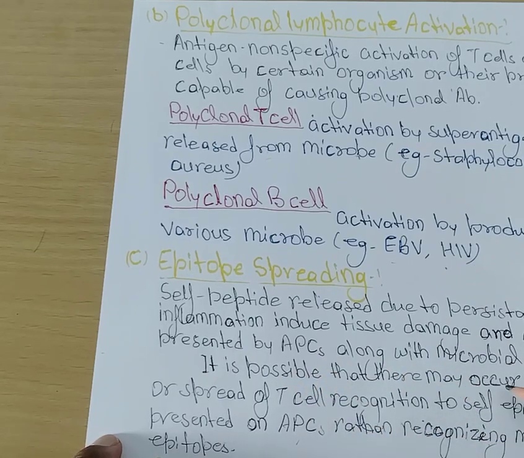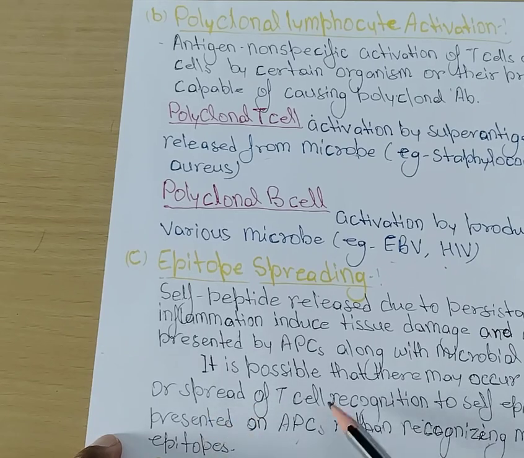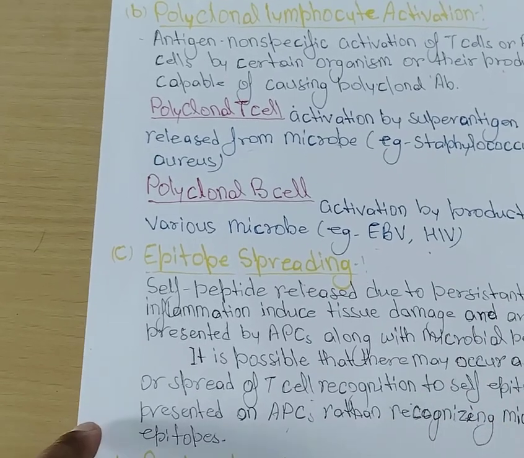It is possible that there may occur a shift or spreading of T cell recognition to the cell epitope presented on the antigen presenting cell rather than recognition of the microbial epitope.